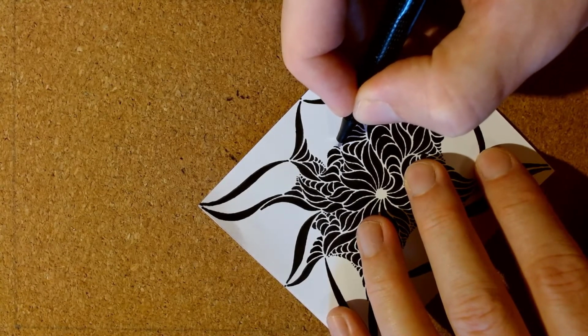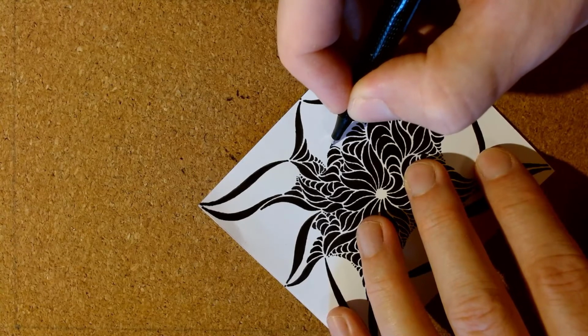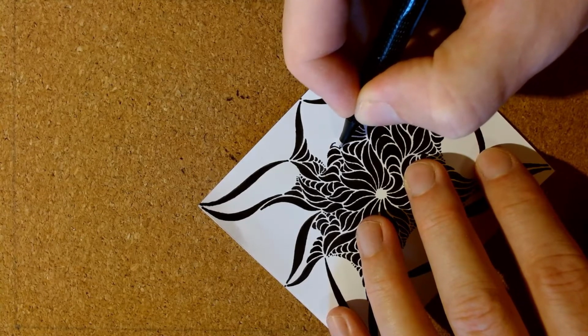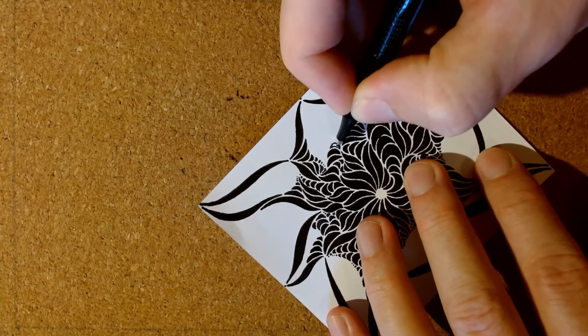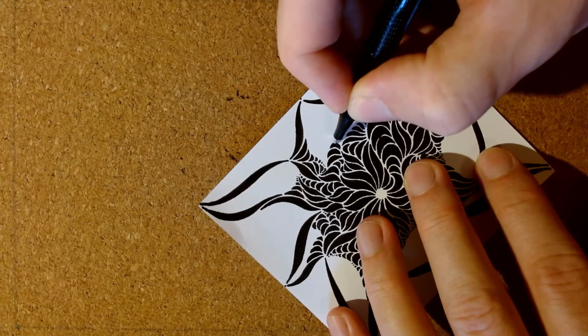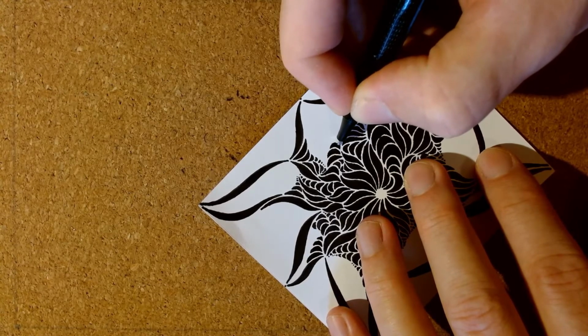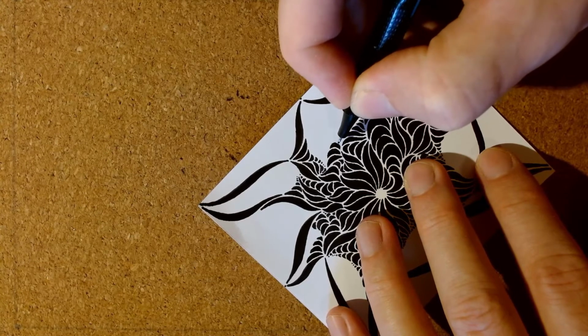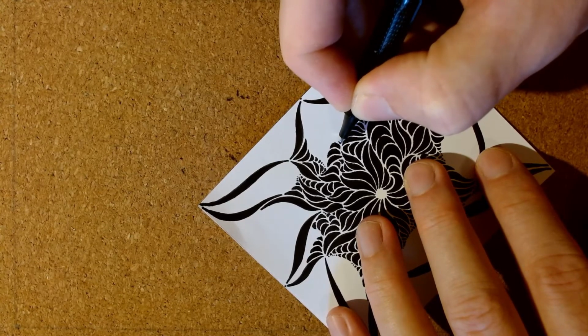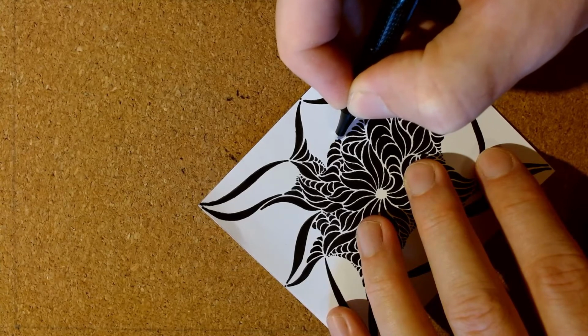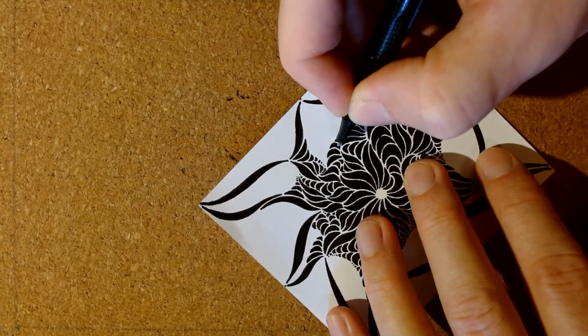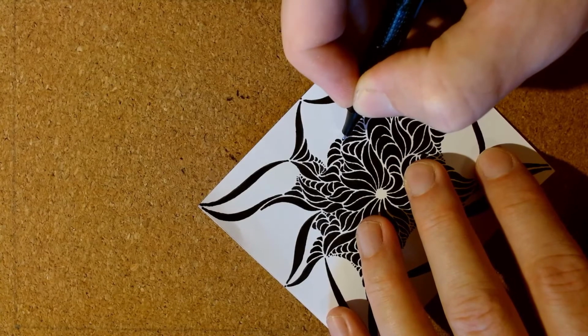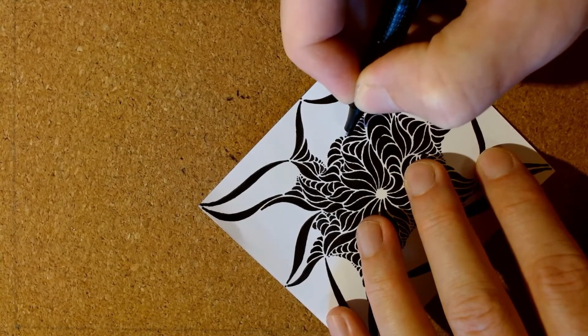Okay, just making a turn here. Very, very light touches. Just ending it in this section.